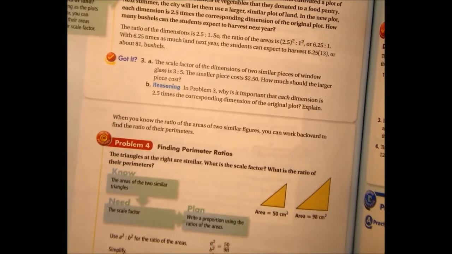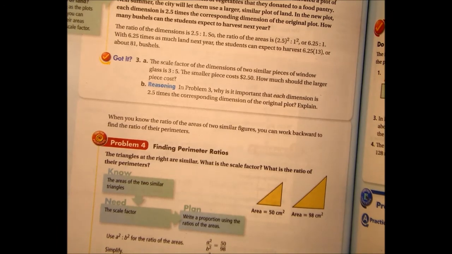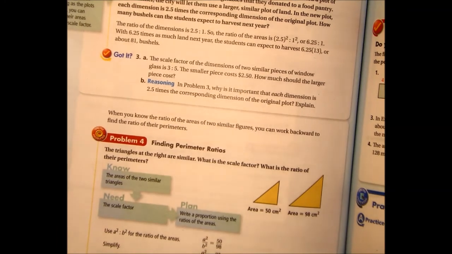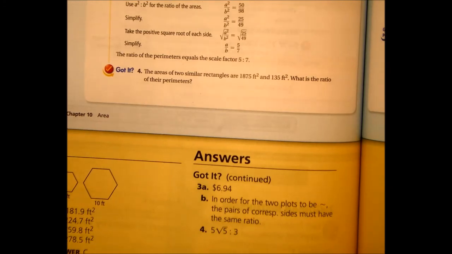Here's got it problem number 3. Pause the video. Do the problem. And got it problem number 4. Pause the video. Do the problem.